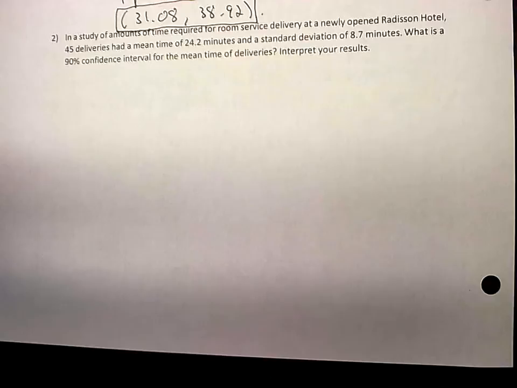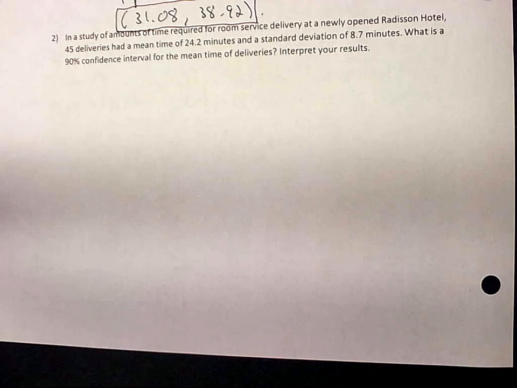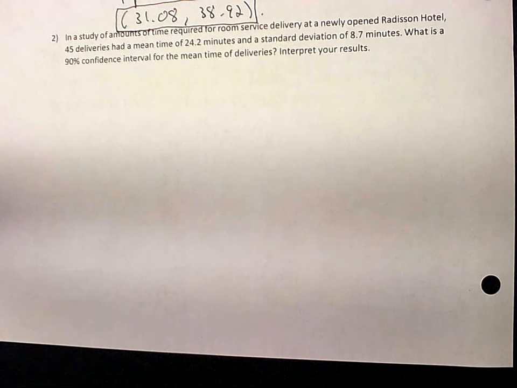This is still mean. The only time that this would not be mean is when we would swap in the proportion p, and that's just when we get to proportions. It's always going to be either population mean or population proportion p. Those are our only two options for this class. Makes a lot of sense. Cool. Thank you. Sure.